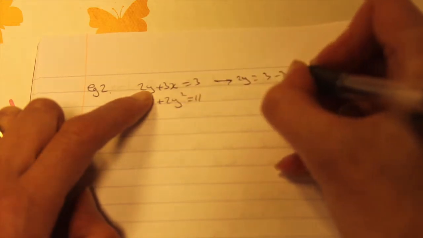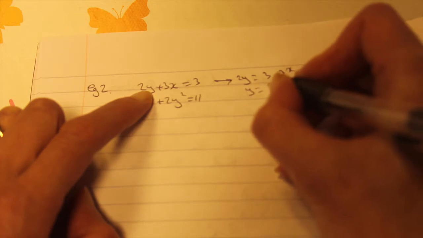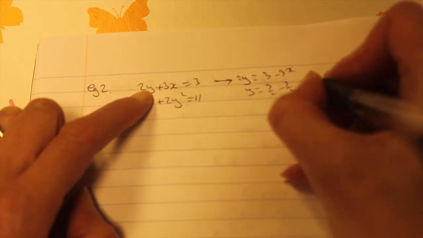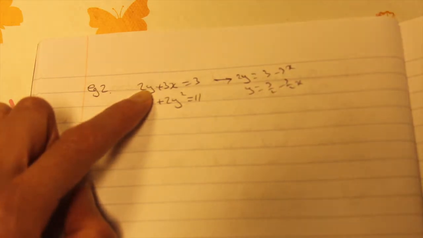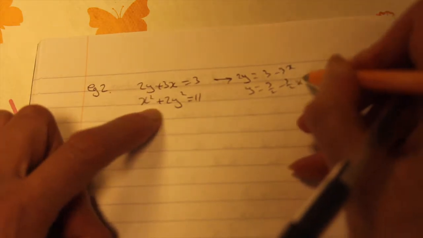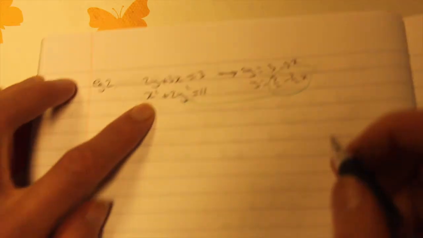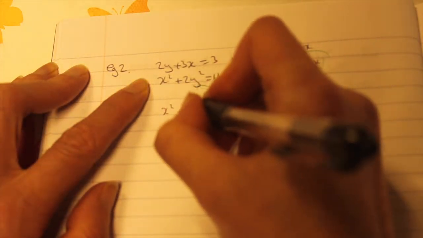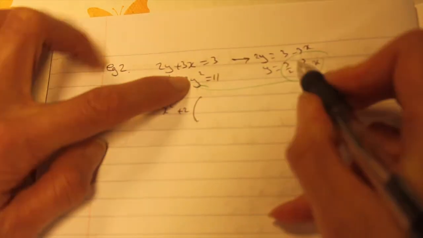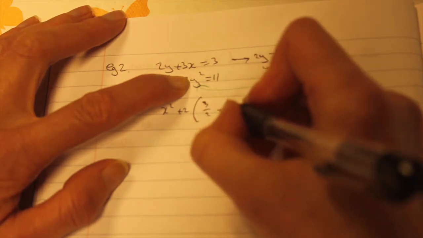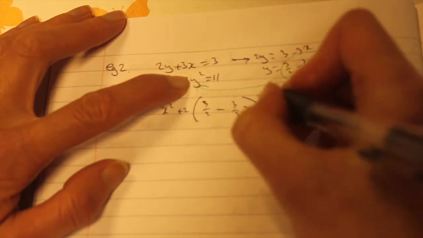2y is 3 minus 3x. So to get y, divide everything by 2. There you go, that's your y. So it's 3 over 2 minus 3 over 2x. Take that y and put it in there. So you've got x squared plus 2. Instead of putting in y, you put in 3 over 2 minus 3 over 2x squared equals 11.